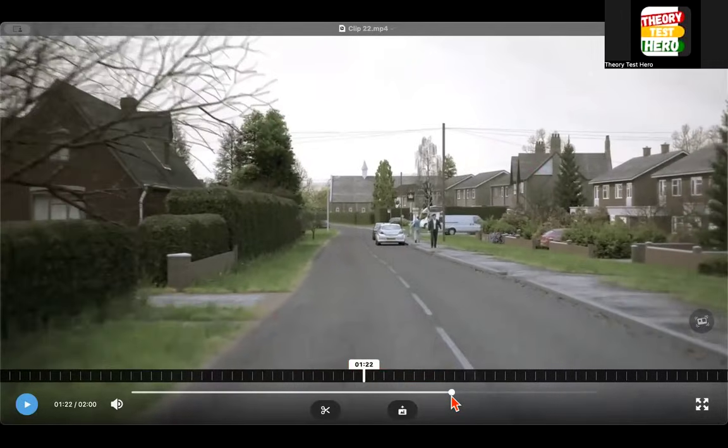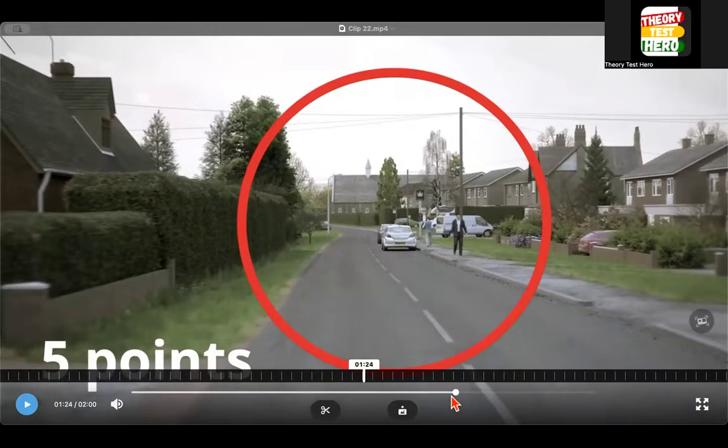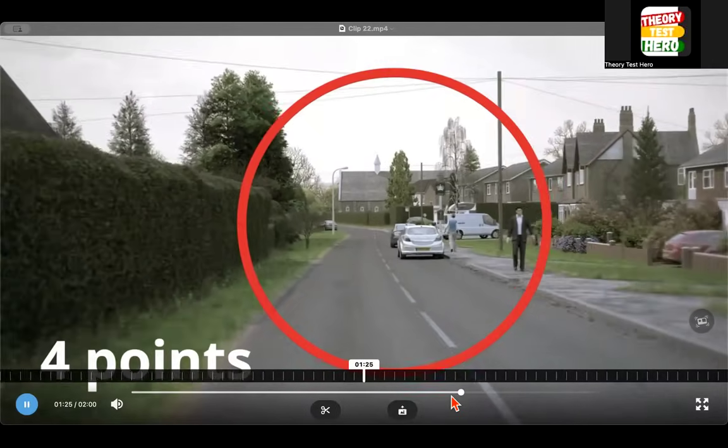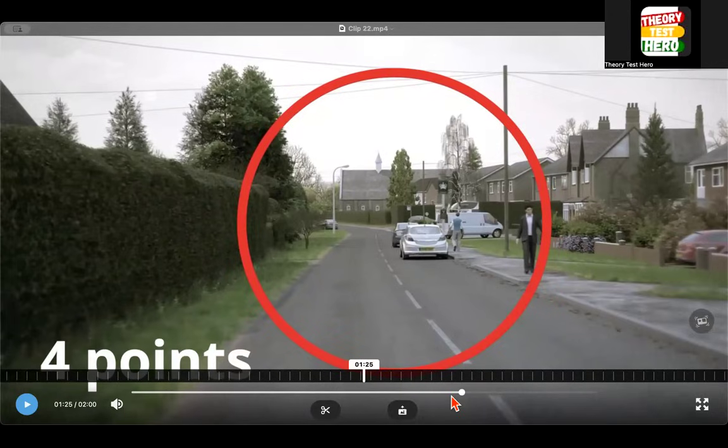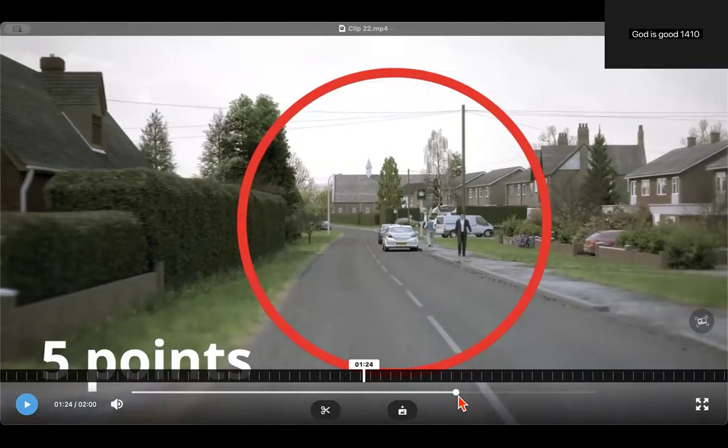You notice that my first click was here when it first starts moving, and that was worth 0. My second click was here when he's actually moving a bit more, which is worth 5 now. And then my third click was here, which is worth 4 points. And because of that, the system's gonna give me 5. It's always going to give you the highest point possible where you clicked.